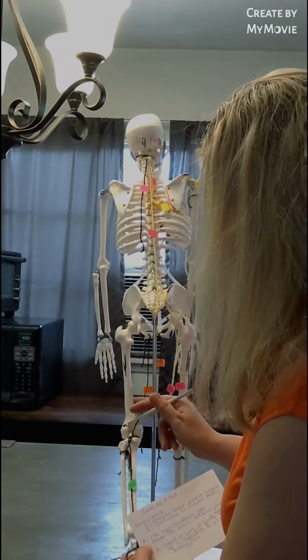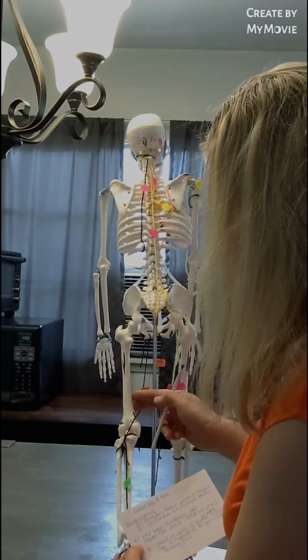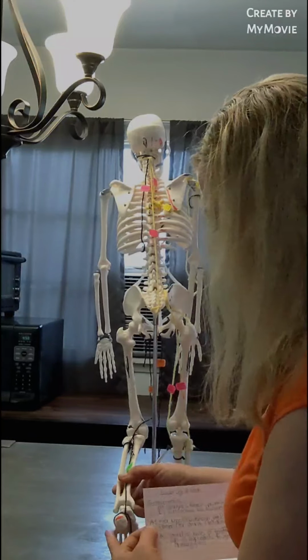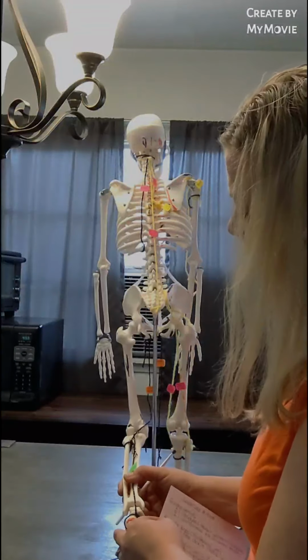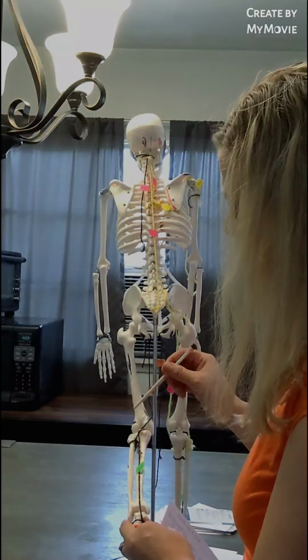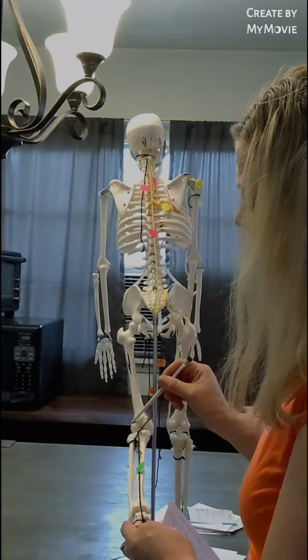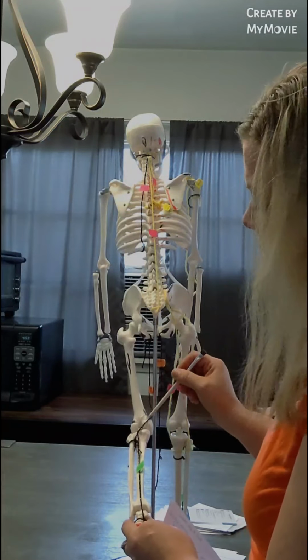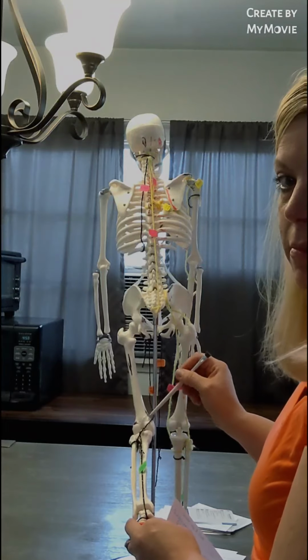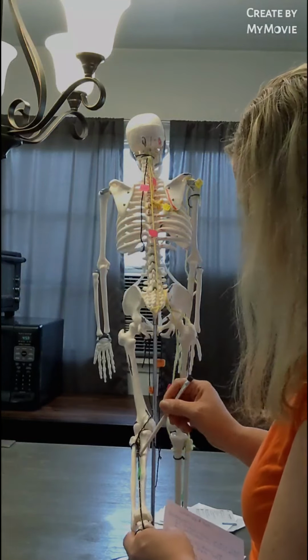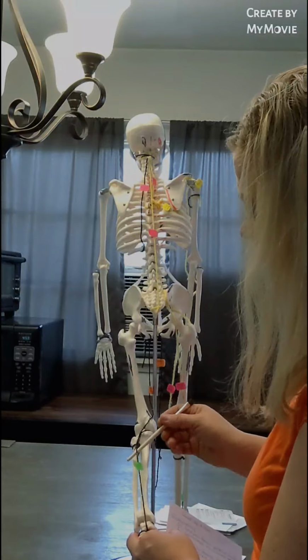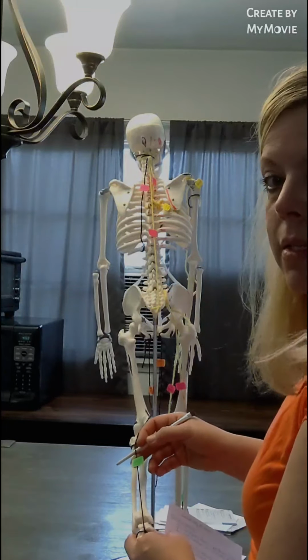The insertion is the calcaneus here. The red marking is the insertion, and the black marking, these two black markings here, so you'd be able to see them, are where the gastrocnemius has its origin and the muscle, and it's labeled.